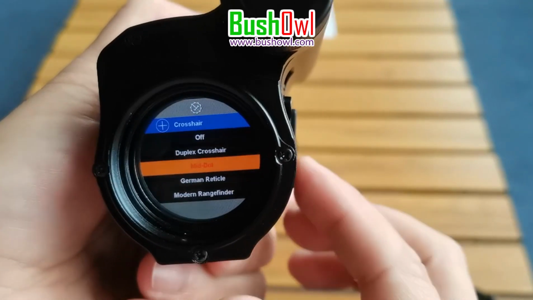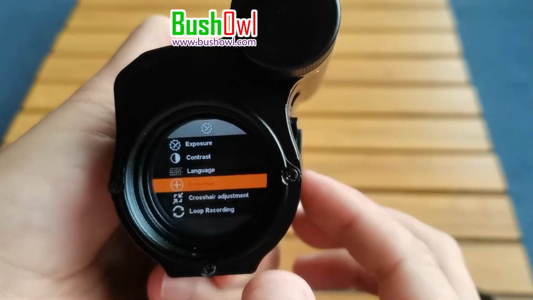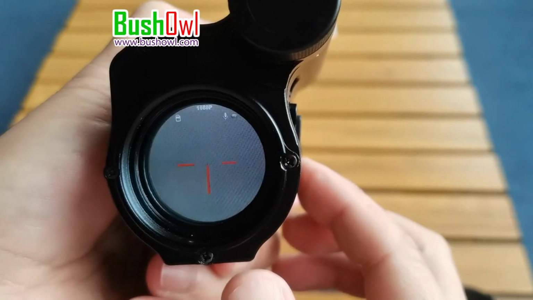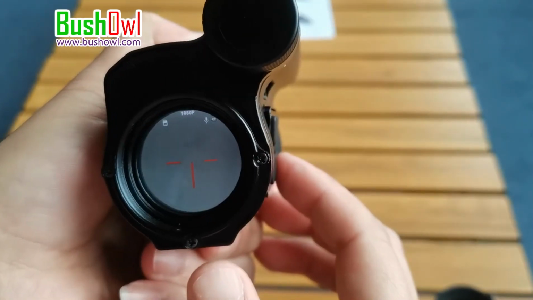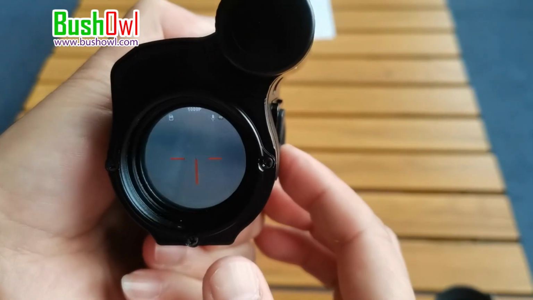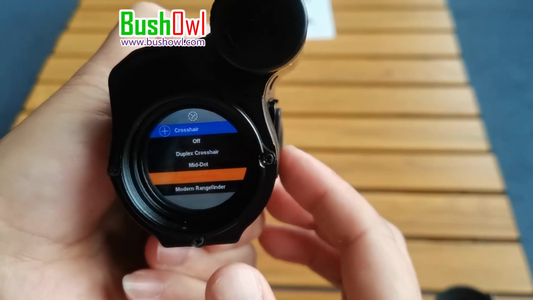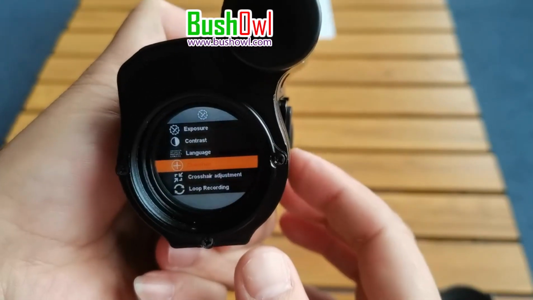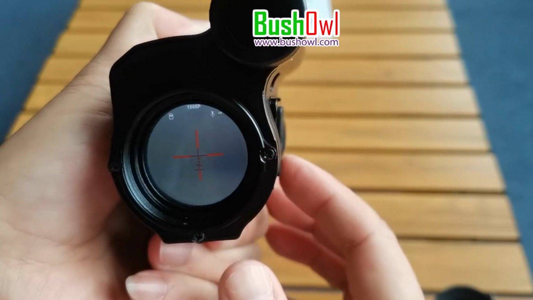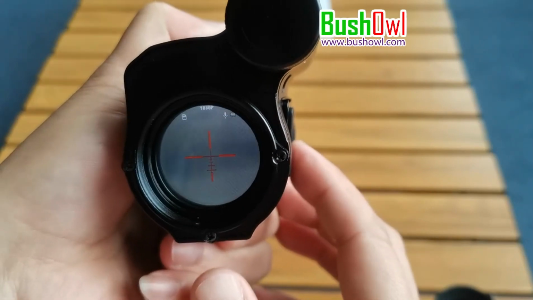This is the second one, mid dot. This is the third, German radical. This is the fourth, modern rangefinder.